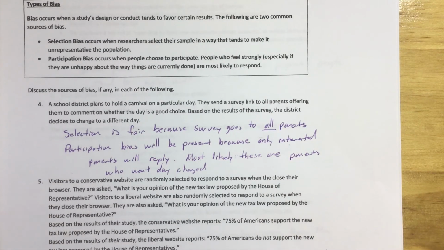All right, so number 4. A district plans to hold a carnival on a particular day. They send a survey link to all the parents offering them to comment on whether the day is a good choice. Based on the results of the survey, the district decides to change to a different day. Okay, so we also have the results of the survey here, which is that they chose a different day.